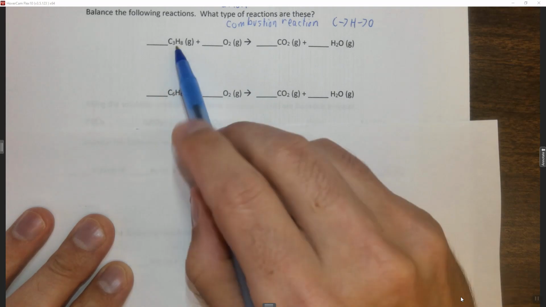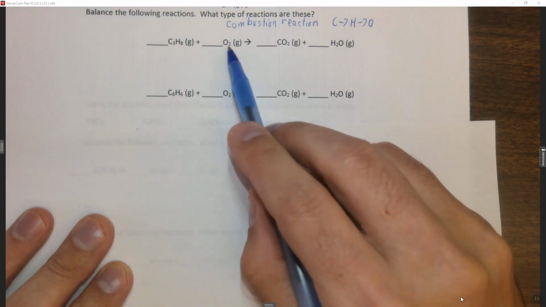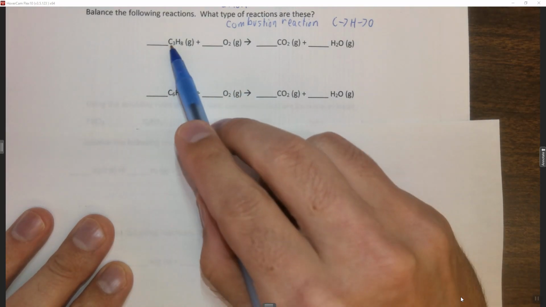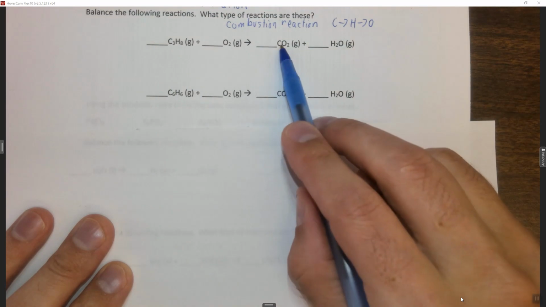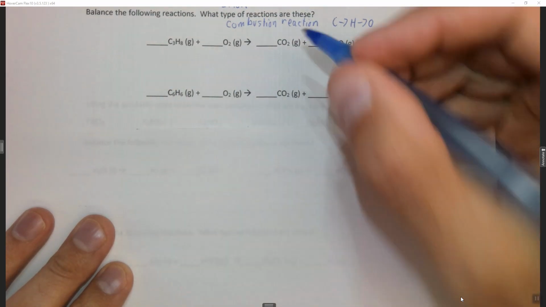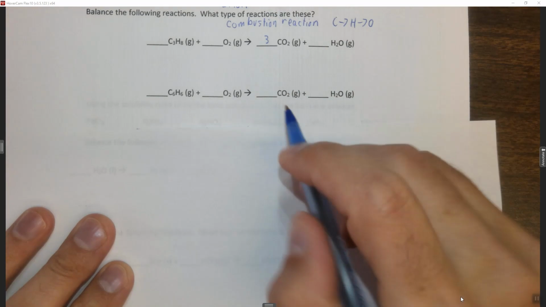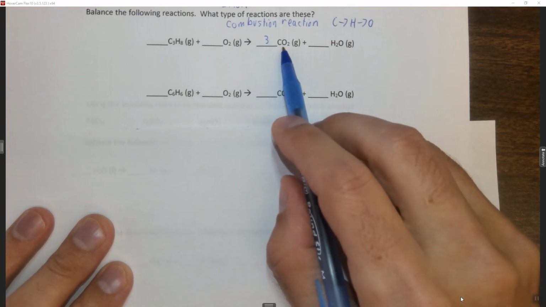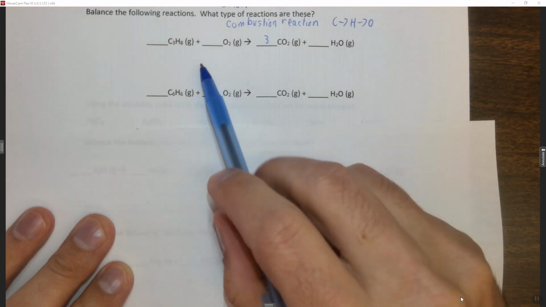So let's take a look here. We have C3H8 plus O2. All of the carbon of the hydrocarbon goes into carbon dioxide. So if we have C3 here, we're going to need 3 carbon dioxides. At least that's our first best guess. Sometimes you have to double it, as you'll see.